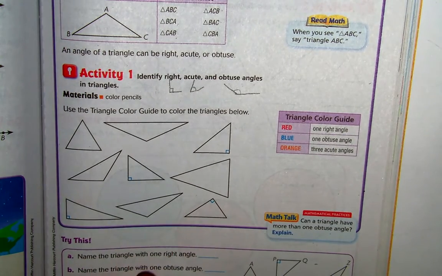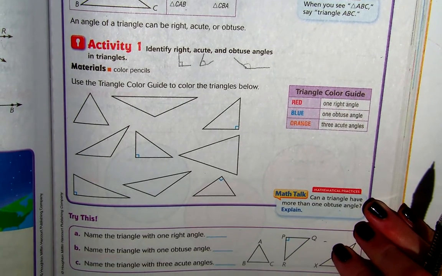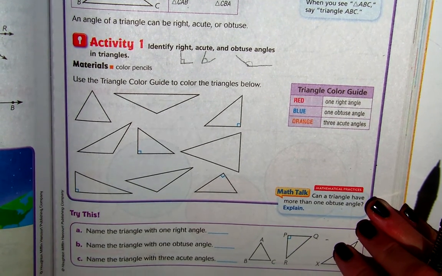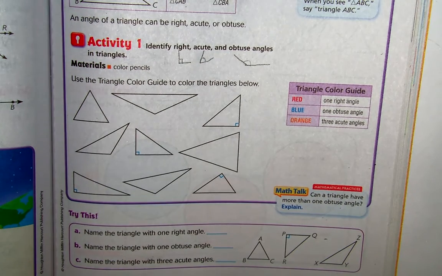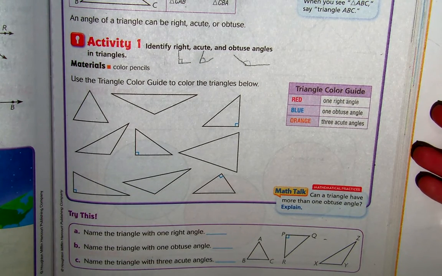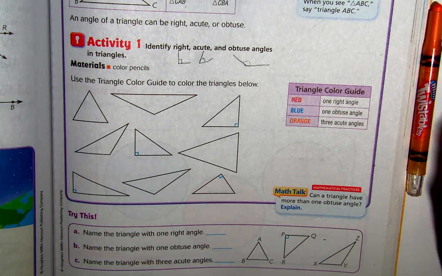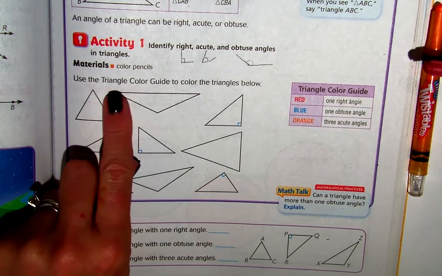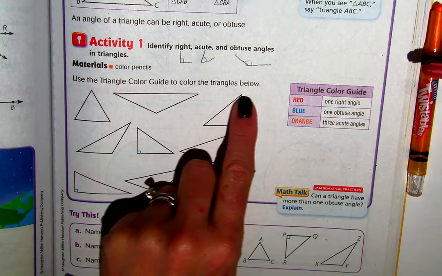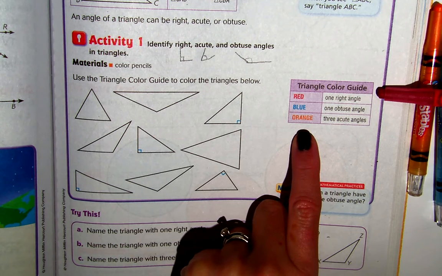Okay, so in activity 1, we're going to identify right, acute, and obtuse angles in triangles. We have to have some colored pencils or some crayons, anything that you have. Markers, you could use markers. They're going to bleed through to the other side, so be careful with that if you do use markers. We're going to start with our instructions. Use the triangle color guide to color the triangles below. And here is our table that tells us how we are to color our triangles.